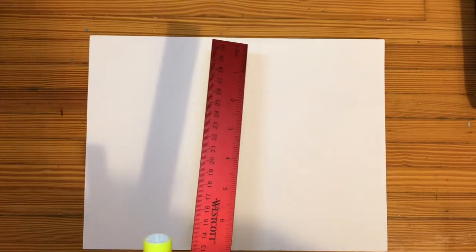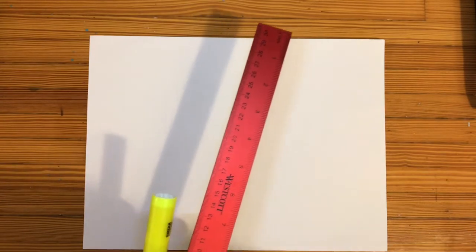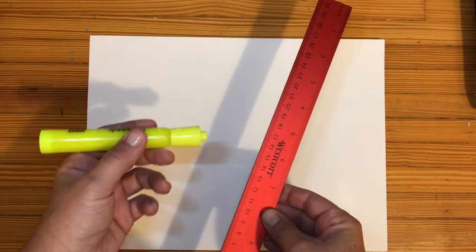Okay, boys and girls, we are going to be working on our 1-point perspective looking down Main Street. You will need a ruler and a pencil. However, I'm going to try to do everything in a highlighter. I really hope this shows up.